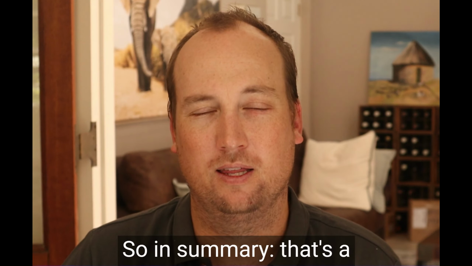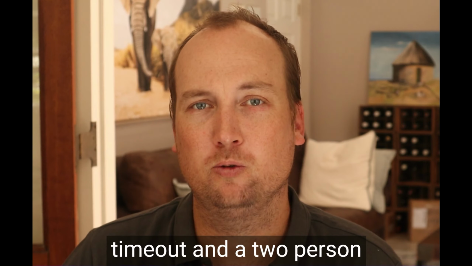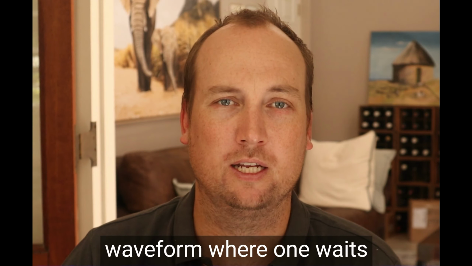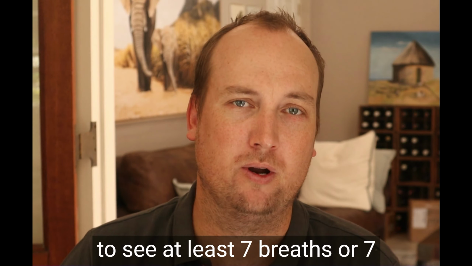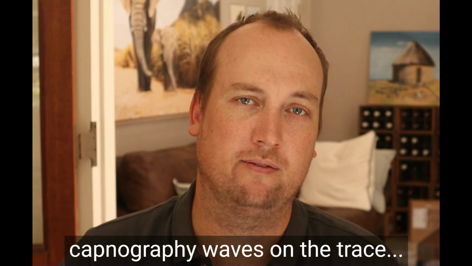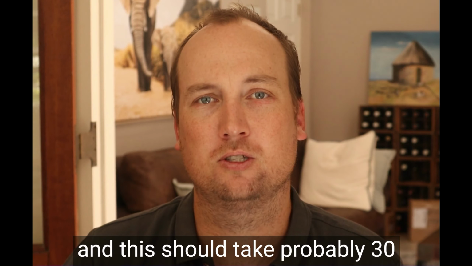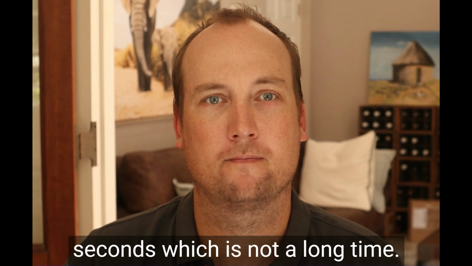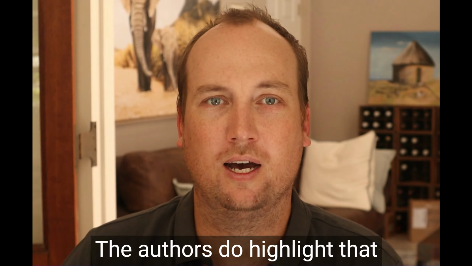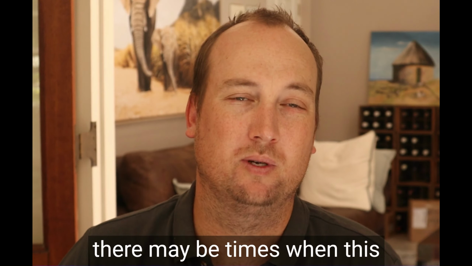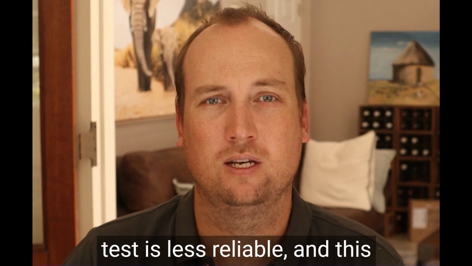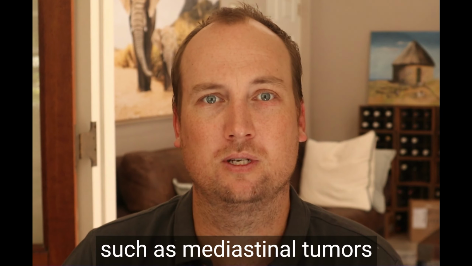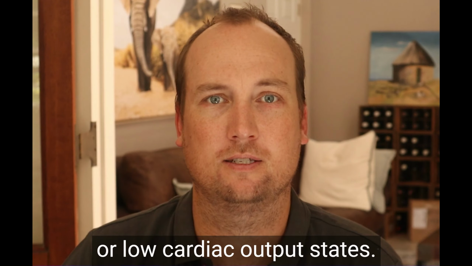So in summary, that's a timeout and a two-person assessment of the capnograph waveform, where one waits to see at least 7 breaths or 7 capnography waves on the trace. And this should take probably 30 seconds, which is not a long time. The authors do highlight that there may be times when this test is less reliable, and this may be in complex situations such as mediastinal tumors or low cardiac output states.